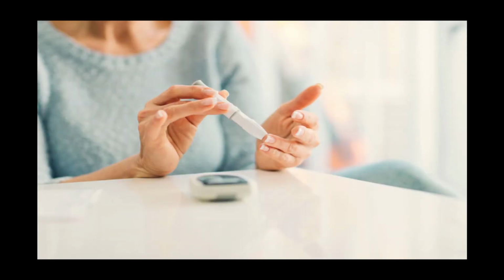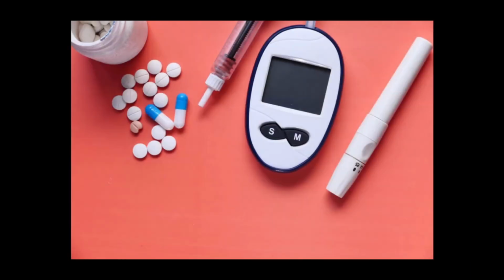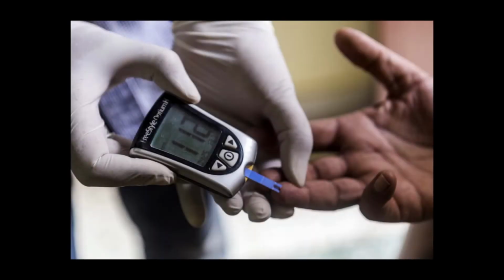However, it occurs only very rarely if you don't have diabetes. It is therefore thought that although having raised blood sugar does not directly damage the nerve, it may contribute in some way to the process of damage.